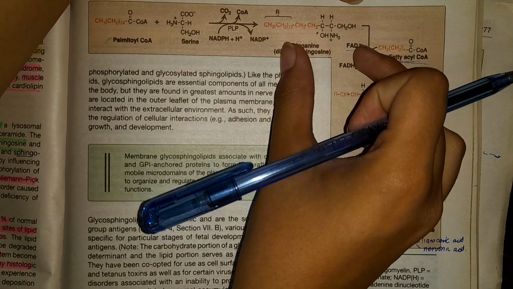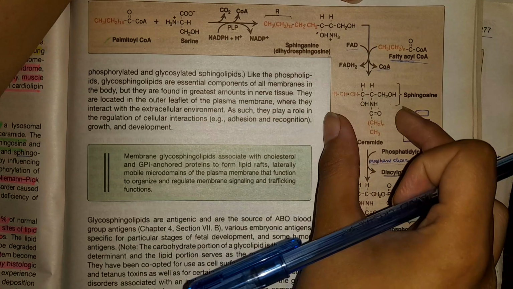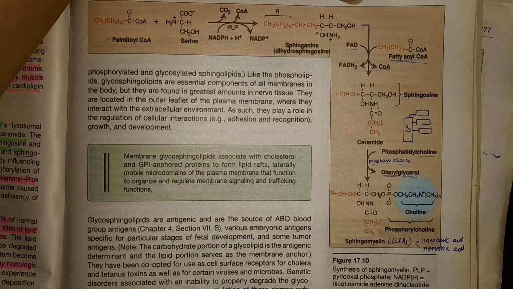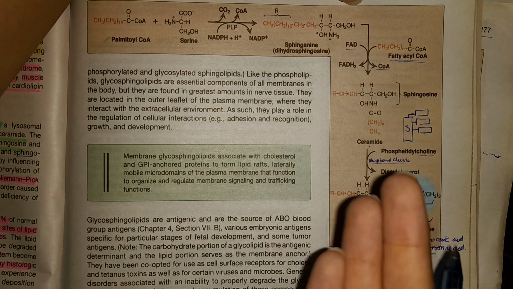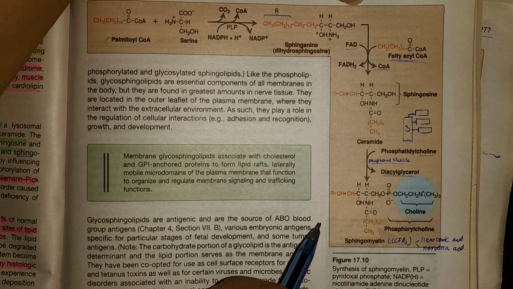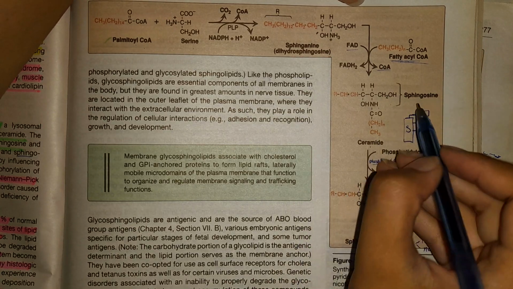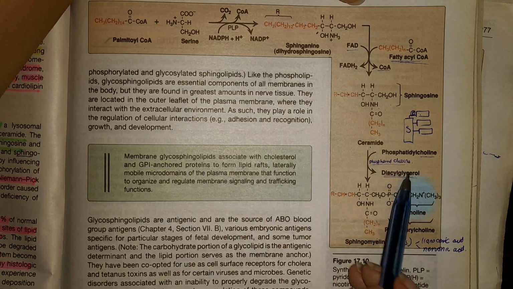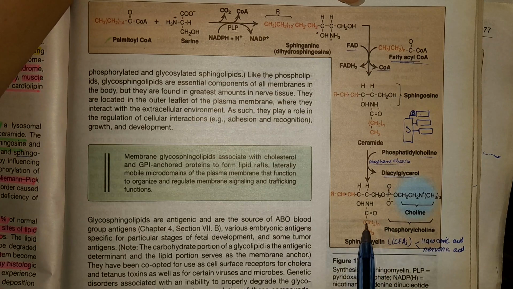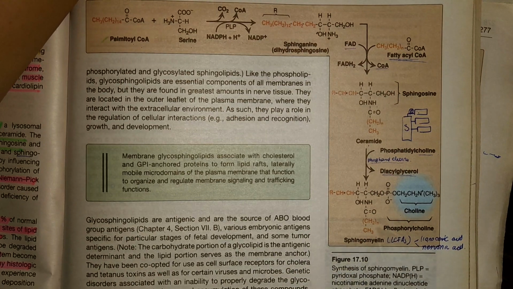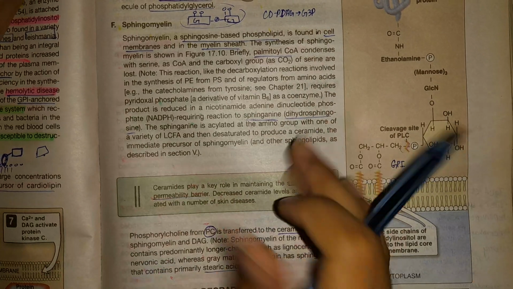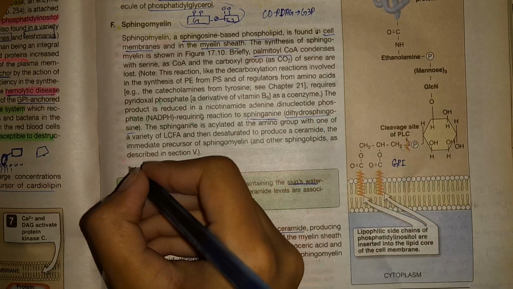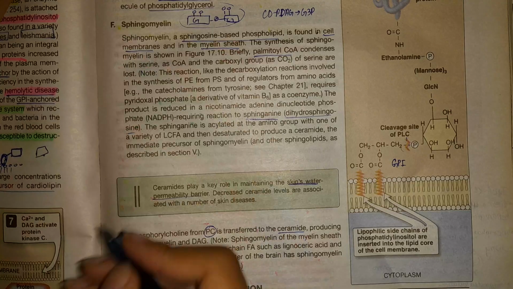Palmitoyl and serine form sphinganine. The sphinganine gets converted into ceramide. Ceramide has phosphatidylcholine donating its phosphorylcholine to it. That is, phosphorylcholine actually means choline with a phosphate group. So this phosphorylcholine being attached to this ceramide produces sphingomyelin. The whole reaction is explained over here, but we have now become experts in the sphingomyelin thing.